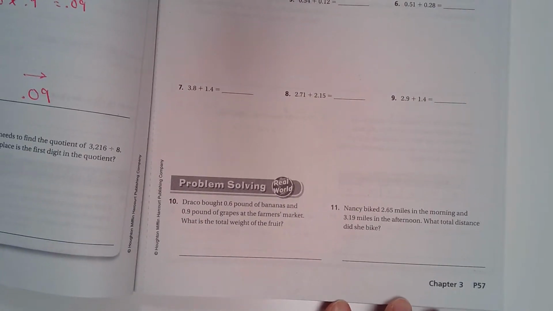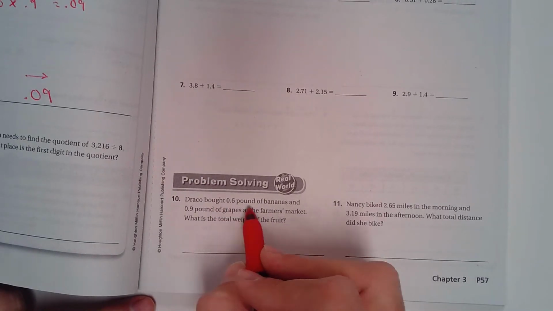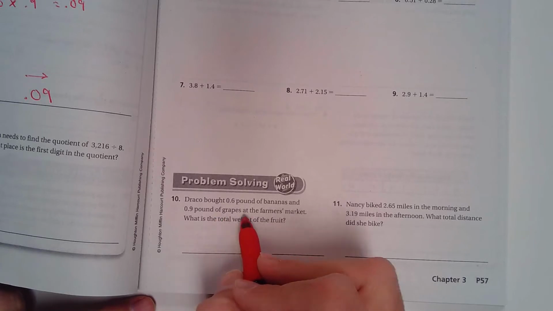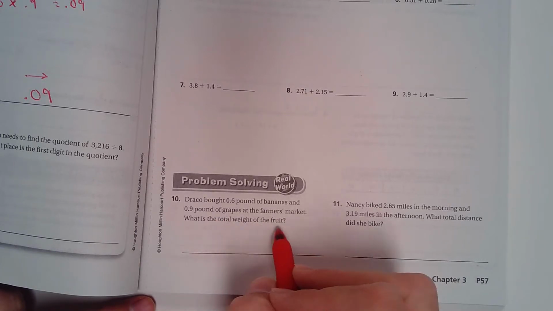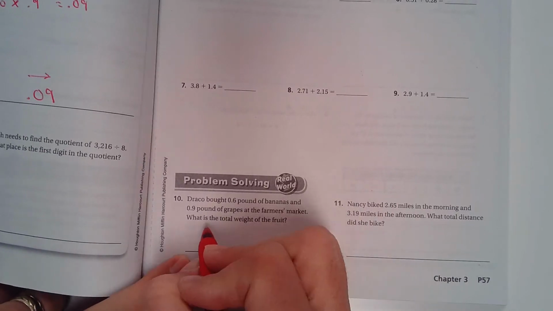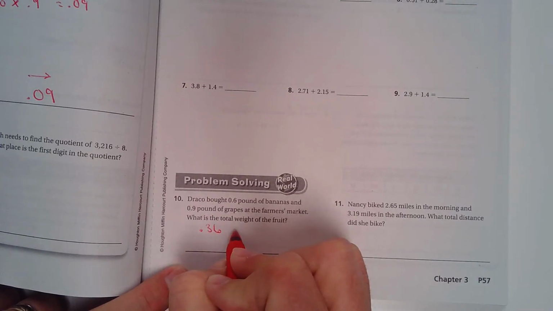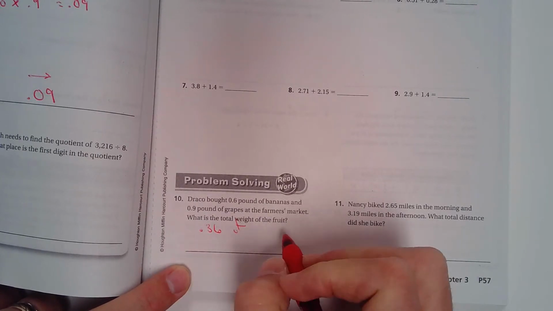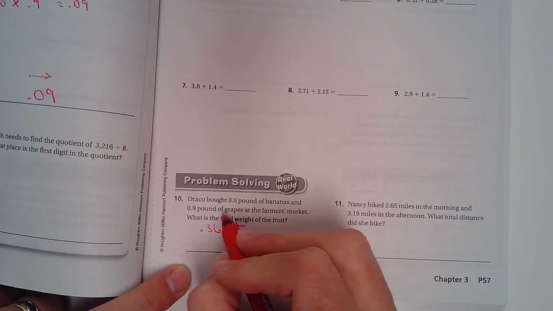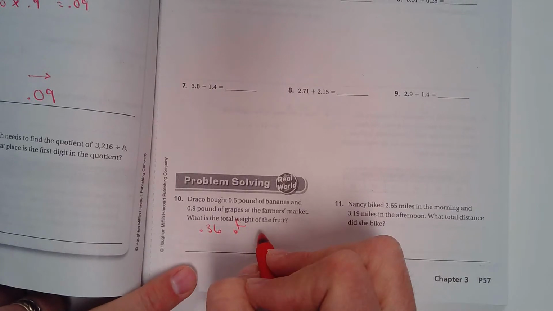Number 10. Everybody do that one. Draco bought 0.6 pounds of bananas and 0.9 pounds of grapes at the farmer's market. What's the total weight of the fruit? That's too easy. Let's add in something else. And then he also bought 0.36 of strawberries.